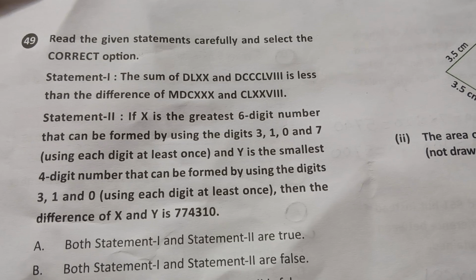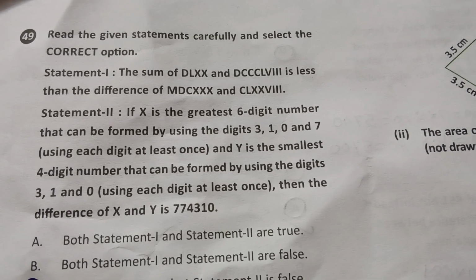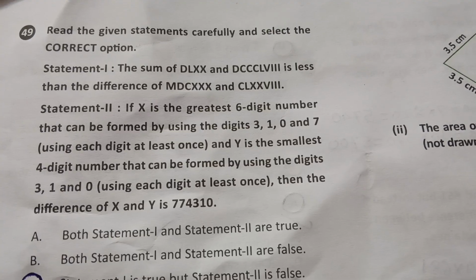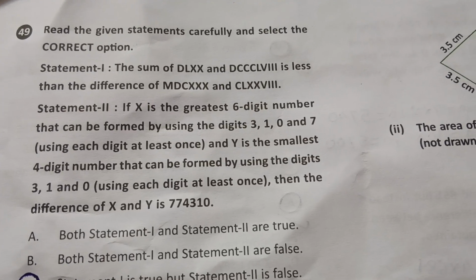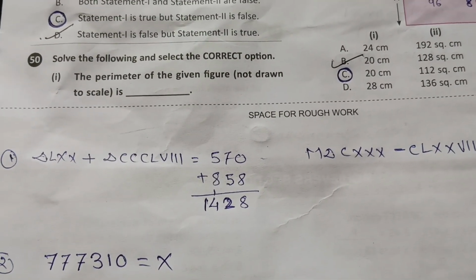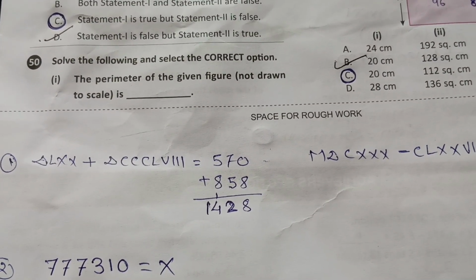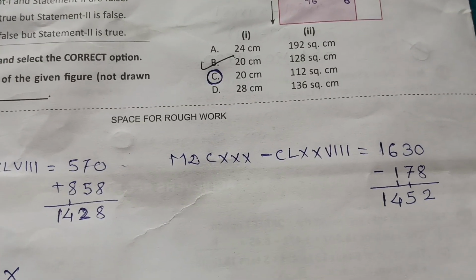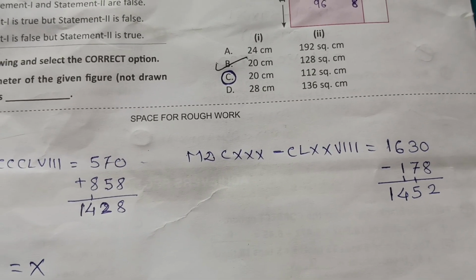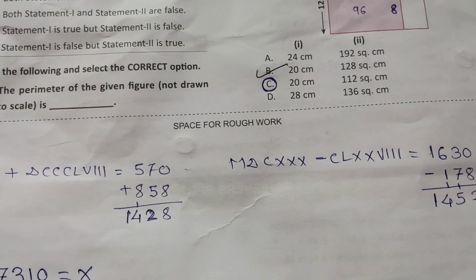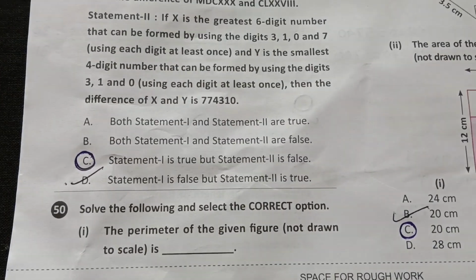Question number 49. Read the statement carefully and select the correct option. Statement 1. The sum of DLXX, DCCC, LVIII is less than the difference of these two Roman numerals. See, the sum of these two Roman numerals, that is 570 and 858, is 1428, and the difference of these two Roman numerals is 1452. So it is less than the second one.